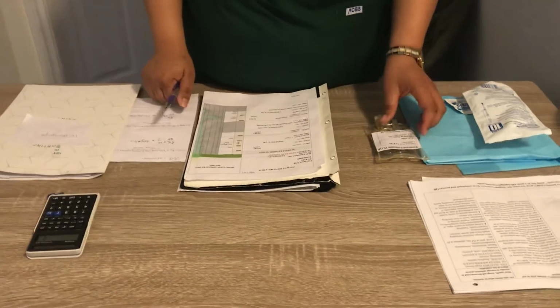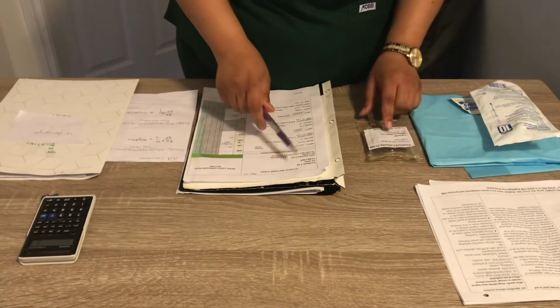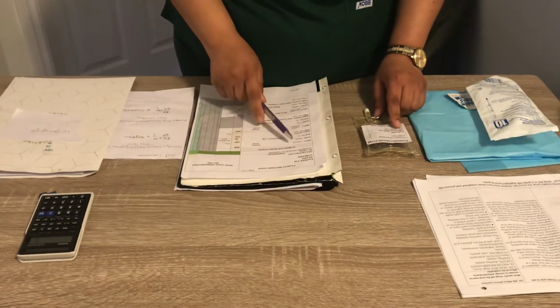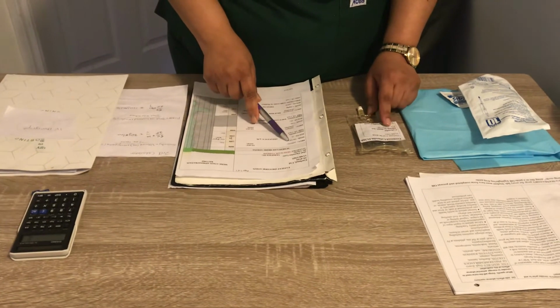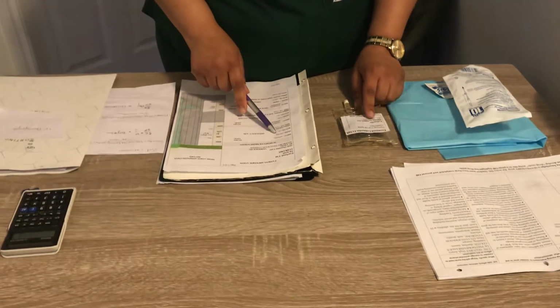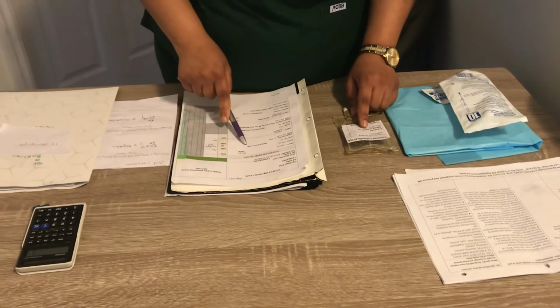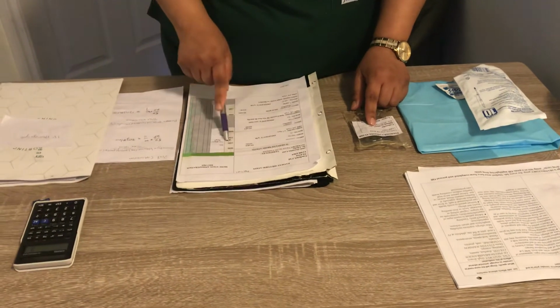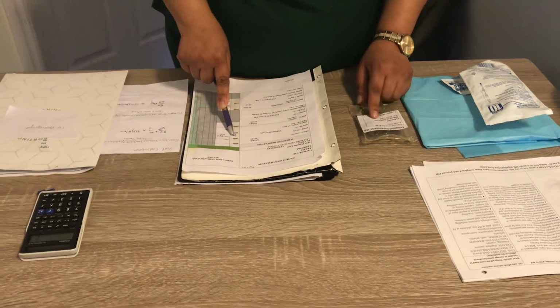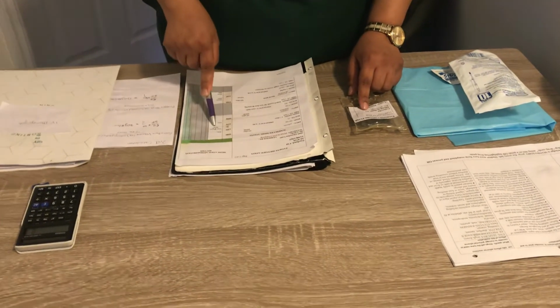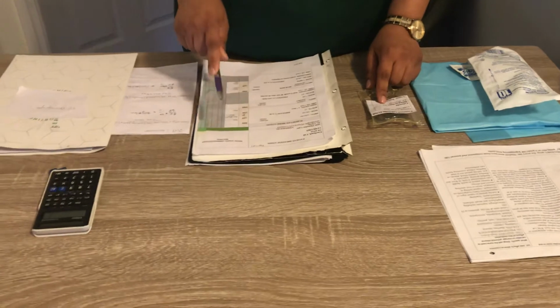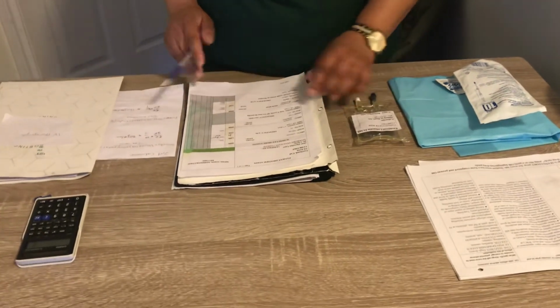Right away, I'm going to do my second check. Mr. Garland. Medication is cefazolin. The dose is 500 milligrams. The route is IV. The frequency is every 8 hours. I'm giving the 1400 medication. The site is going to be at the patient's right arm, and the reason is for post-op infection.